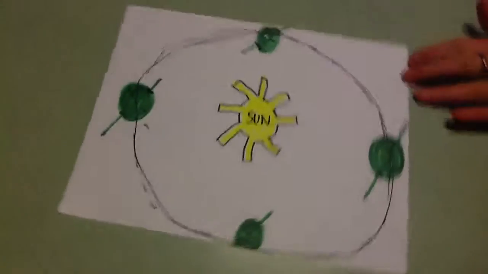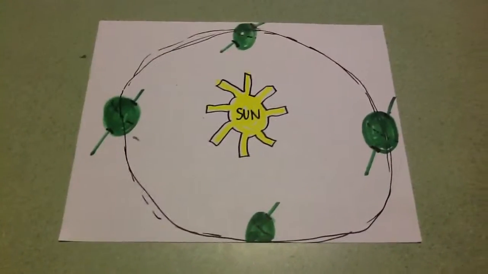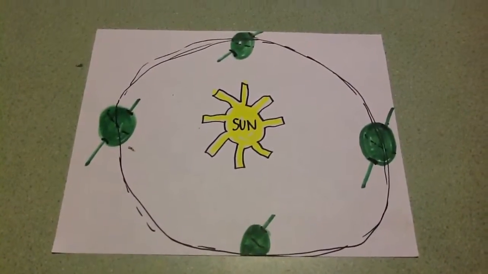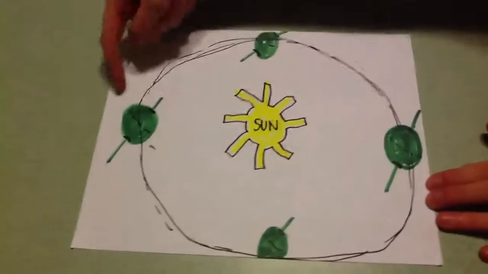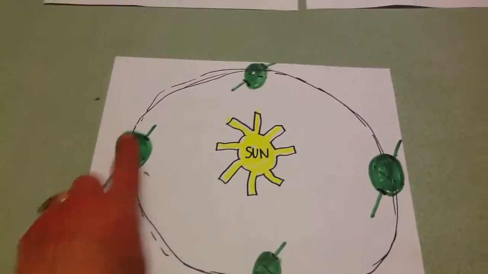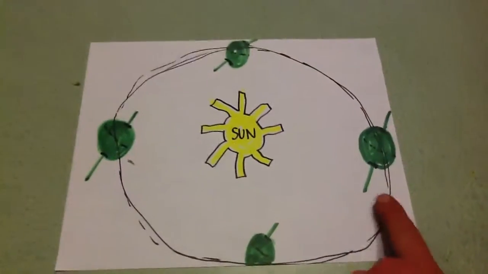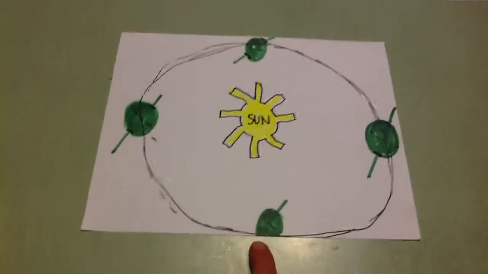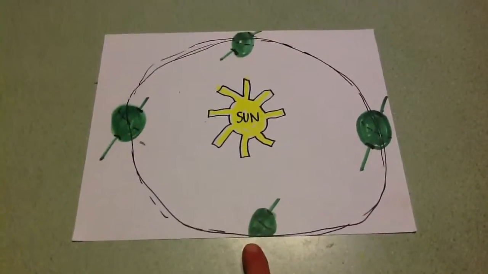This is a simple diagram. Please keep in mind it is not to scale, but it shows how the earth's tilt remains the same as it orbits around the sun. 23.4 degrees. The Earth's tilt causes the seasons.